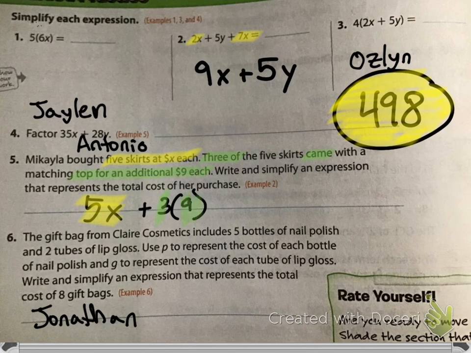Write and simplify an expression, and if I were to simplify it, I would get 5x plus 27. Then, once I find out how much each skirt cost, that's my answer. Then I would find the whole thing when they tell me what x equals.